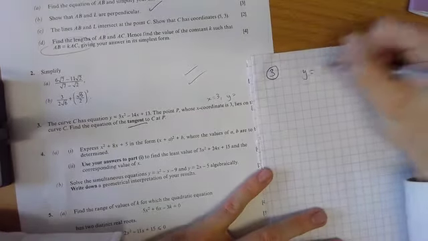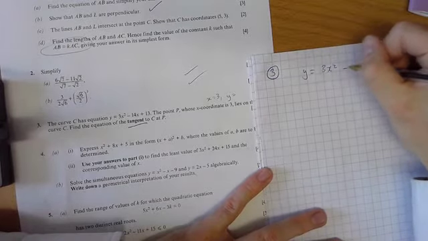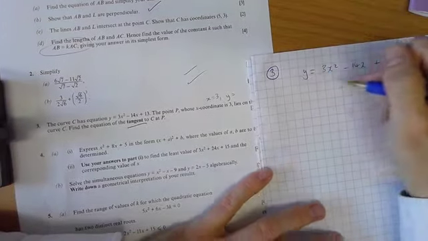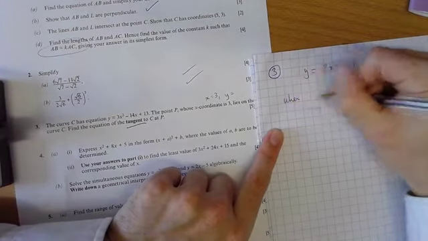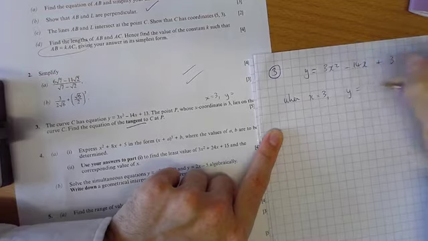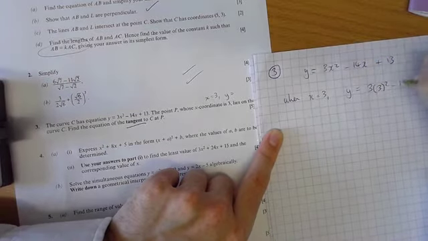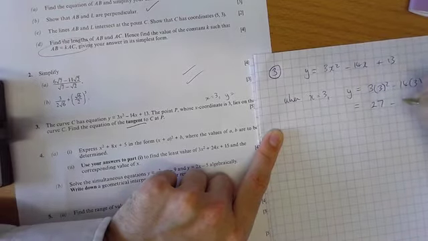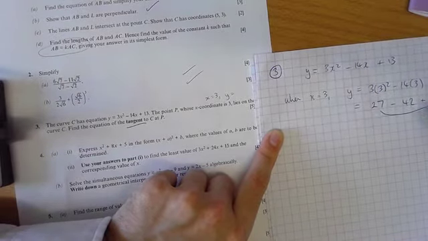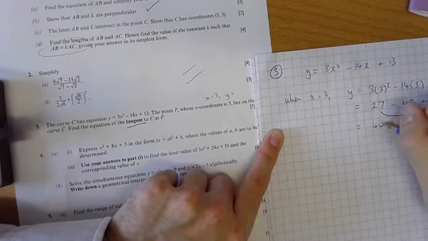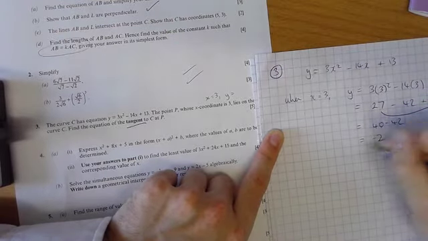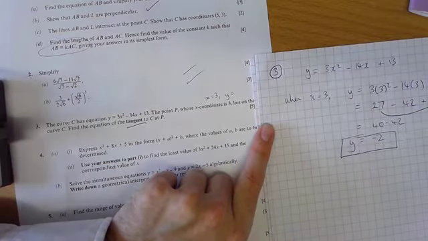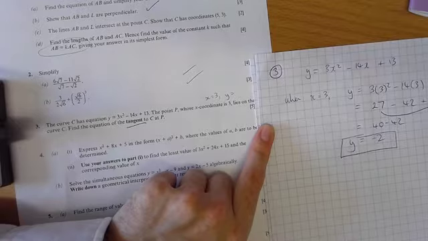Okay, so y is equal to 3x squared minus 14x plus 13. So I'm now subbing in. I'm going to say when x equals 3, y is equal to 3 squared minus 14 lots of 3 plus 13. That comes to 27 minus 42 plus 13. If I get together the two positives, I get 40 minus 42, which is minus 2. So y is equal to minus 2. So my coordinates of the curve where you've got this tangent would be 3, minus 2.